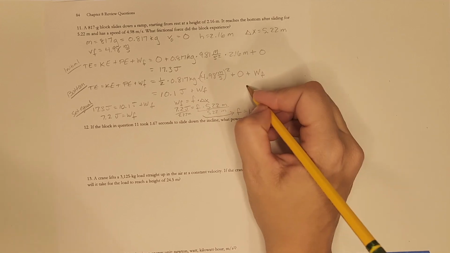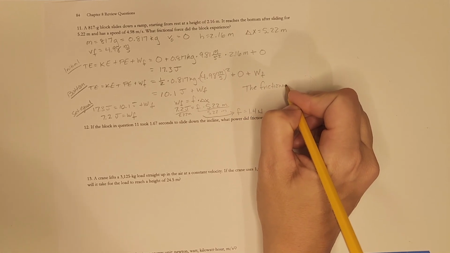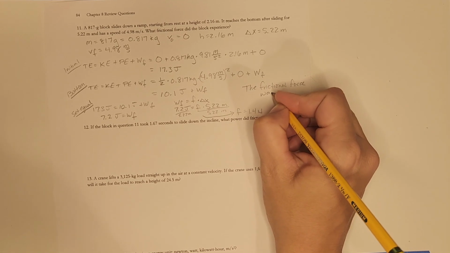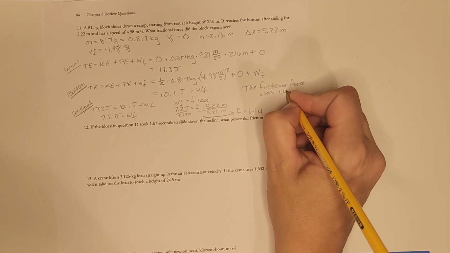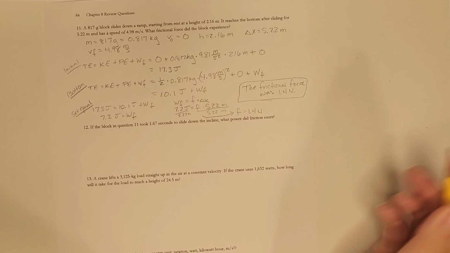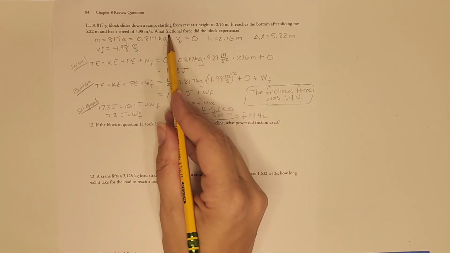And so my final answer: frictional force was 1.4 newtons. So make sure that you're paying attention to exactly what it's asking for. We couldn't stop with just the work of friction on this one.